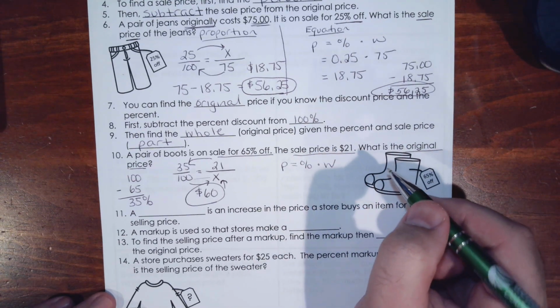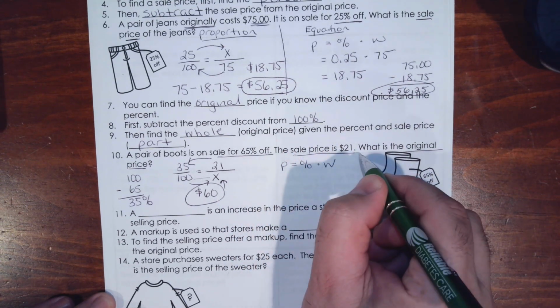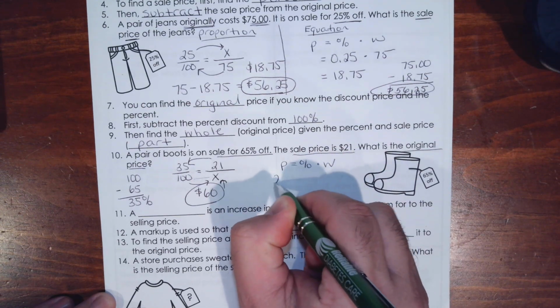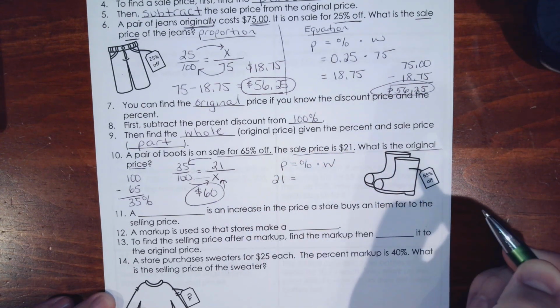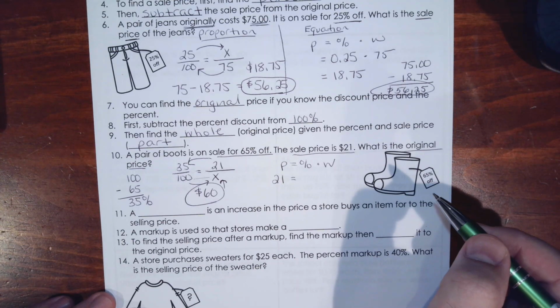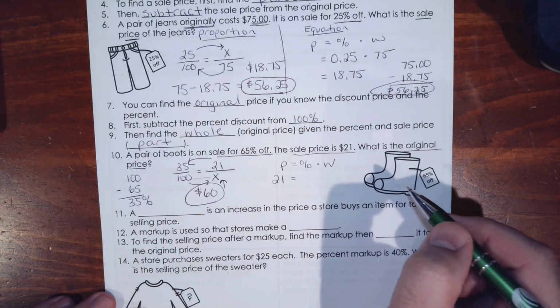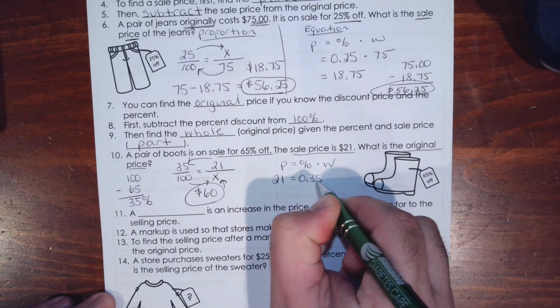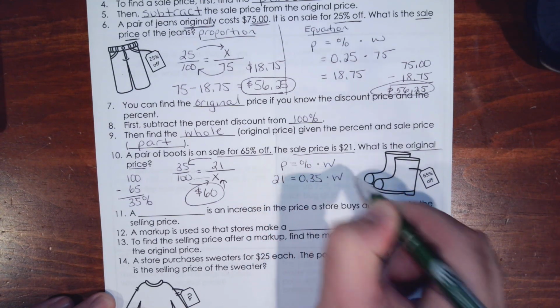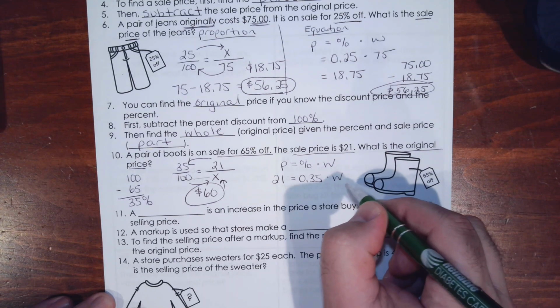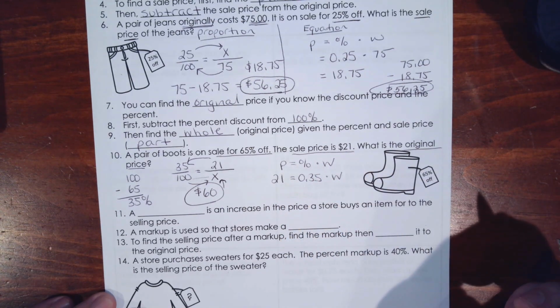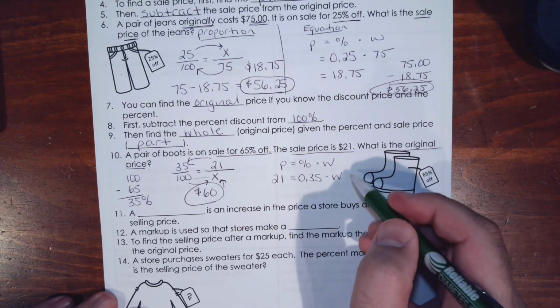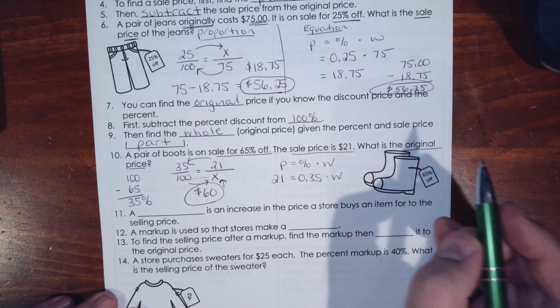If we solved it using an equation, the sale price is part of the price, so that goes here where the part is. Customer is paying for 35%, and we're looking for the original amount. So anytime we're talking about the original, we're talking about the 100% or the whole amount.